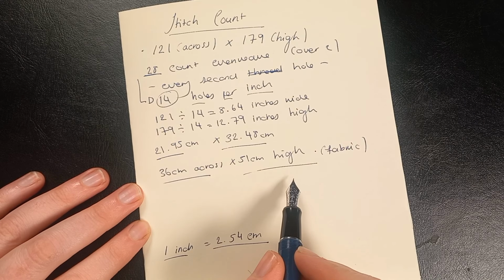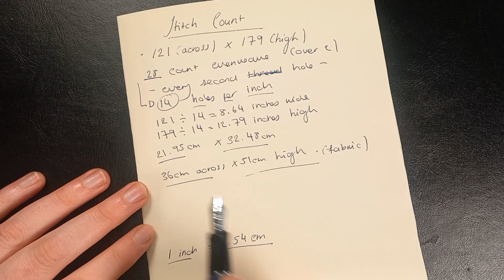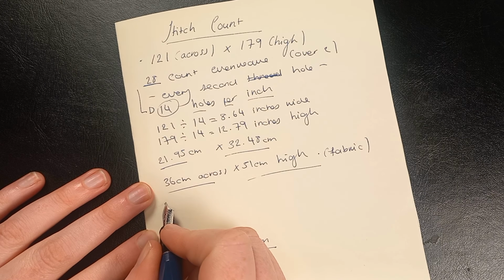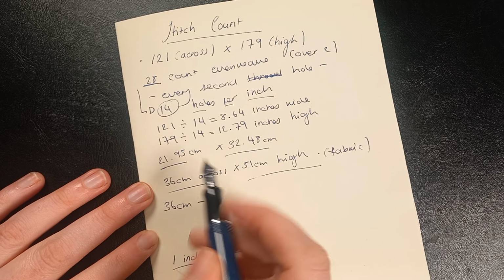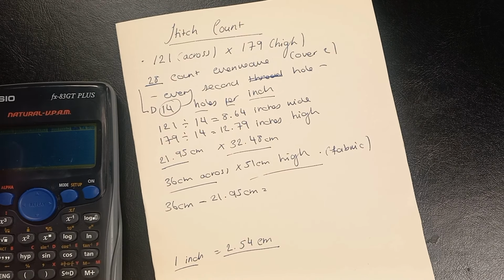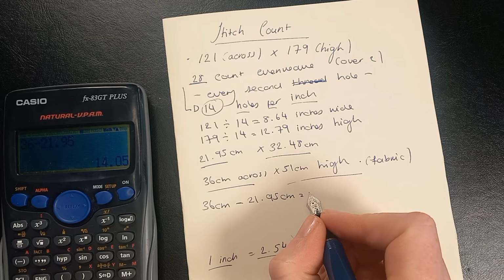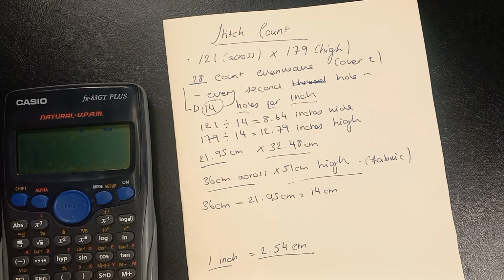So now that we have the measurements of our fabric, we need to see what our surplus or excess is going to be. So quite simple. We're going to take the horizontal measurement first, 36 centimeters minus 21.95 centimeters. And again, I'm going to take out my old calculator, which I think is nearly as old as I am. 21.95. That leaves us with 14.05, but we're just going to say 14 centimeters. Let's not start splitting hairs.